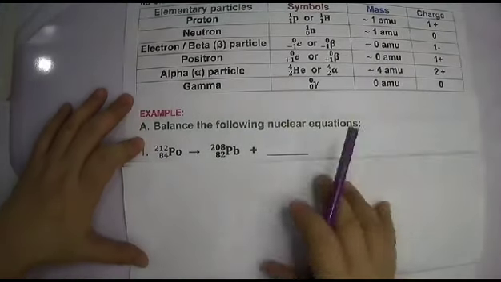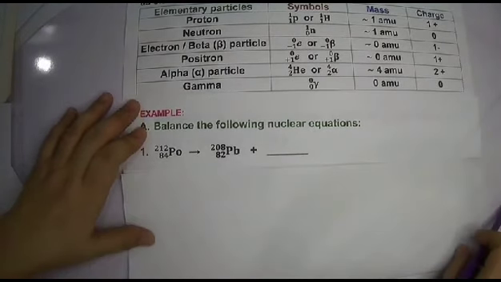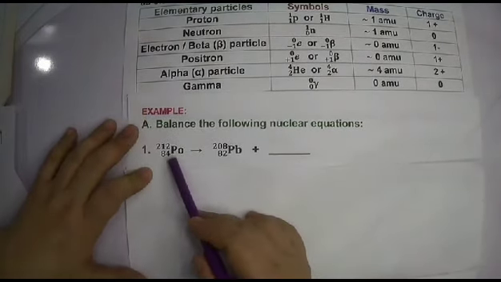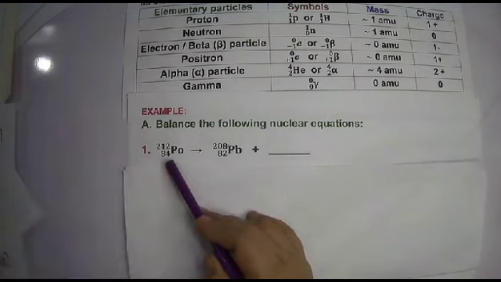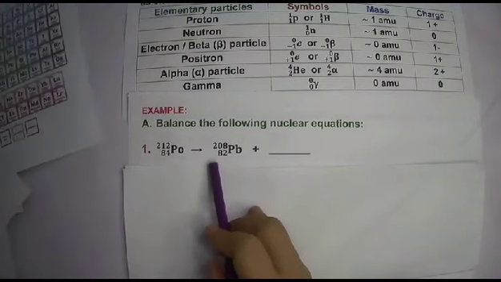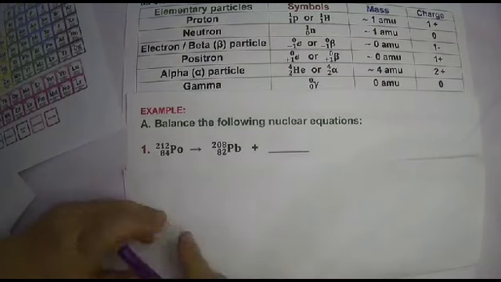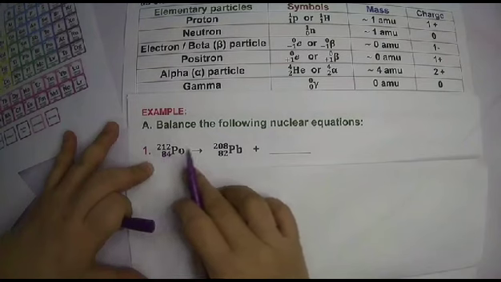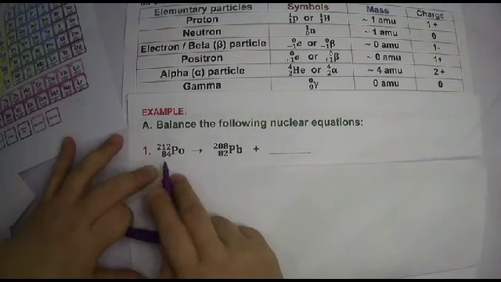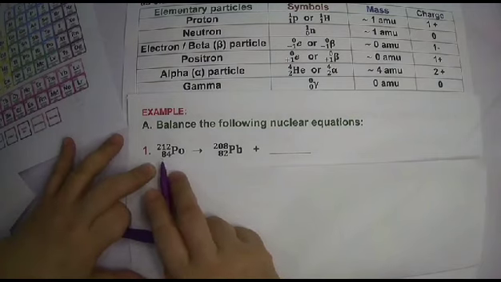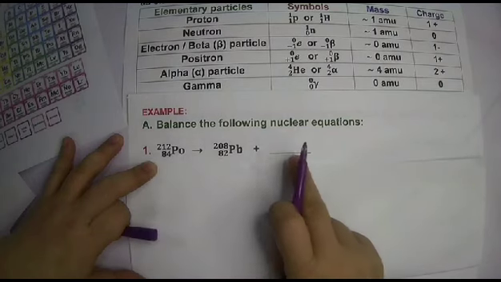Okay, to illustrate the technique, we are asked to balance the following nuclear reactions. For the first number, we are given polonium-212 with the atomic number of 84. This is your reactant, and your product is lead-208 plus a blank. So we have here the atomic number, which is denoted by the charge, which is the number of protons, must be equal. The reactant and the product must be equal.